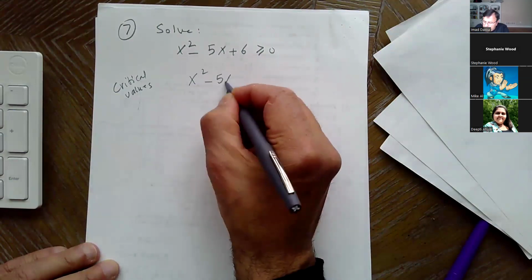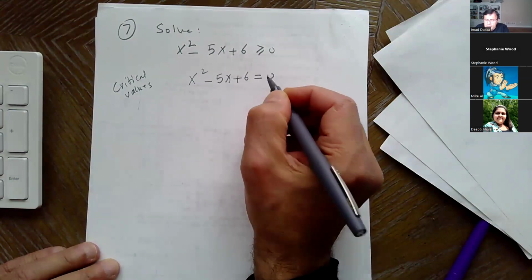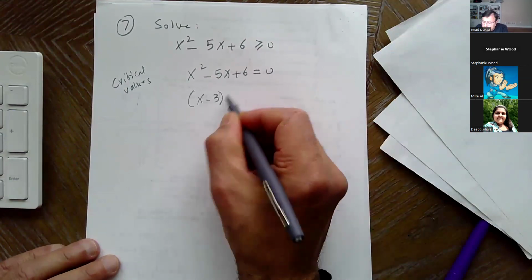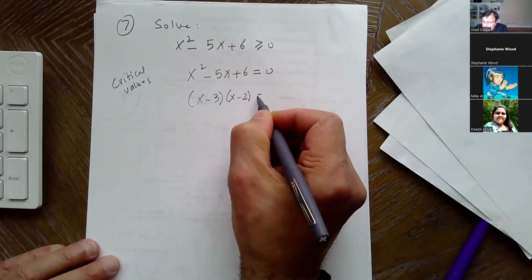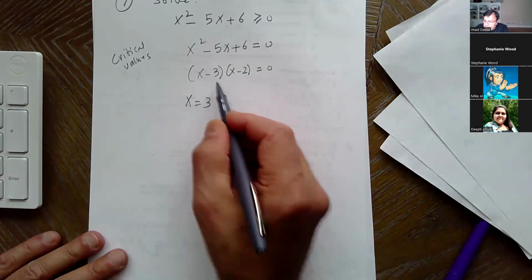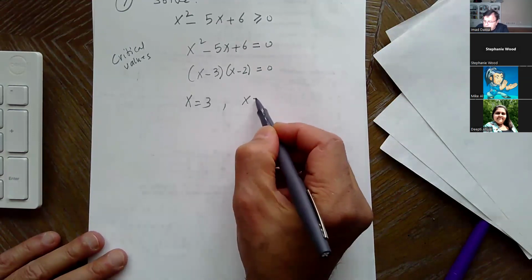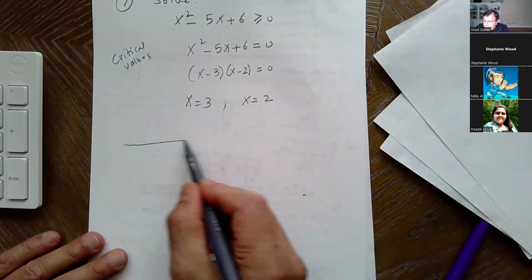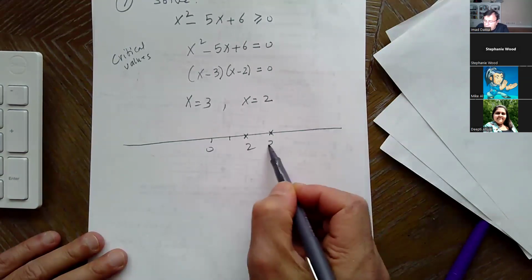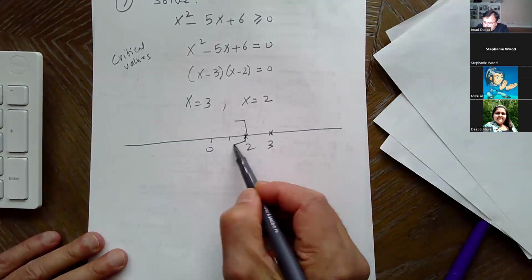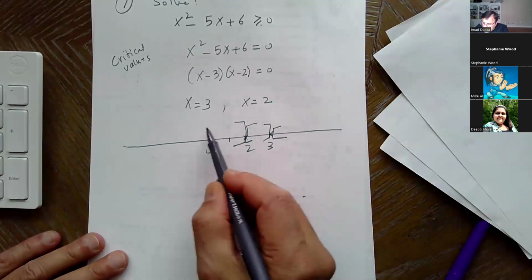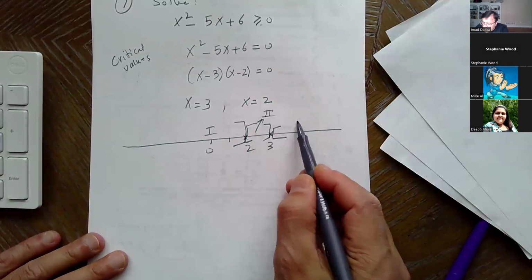So we find the critical values by setting it equal to 0. Factor it. It's product of 6, sum of -5. So it's x minus 3, x minus 2. And then x equals 3, because x minus 3 equals 0, and x equals 2 if x minus 2 equals 0. And then we plot those on the number line, 2 and 3. Again, my intervals will alternate, and it's all brackets because it's greater than or equal to, and there's no fraction, okay? So there's interval 1, interval 2, and interval 3.